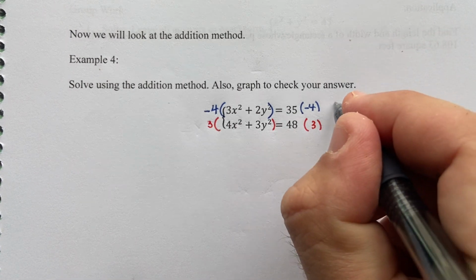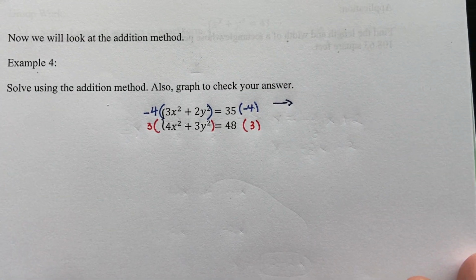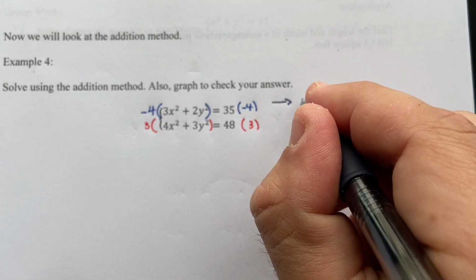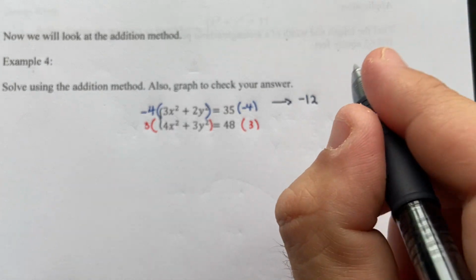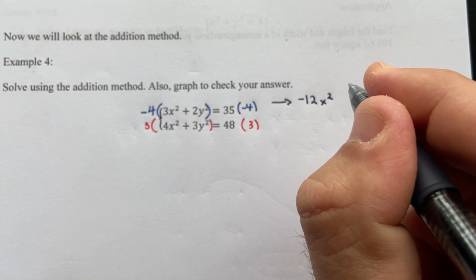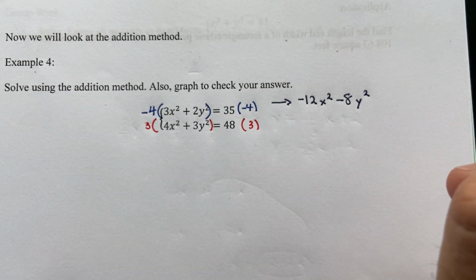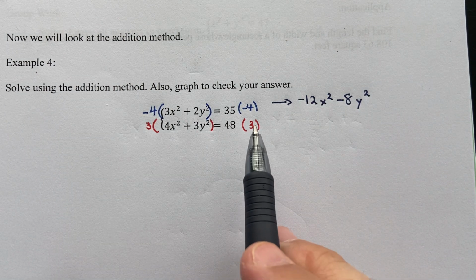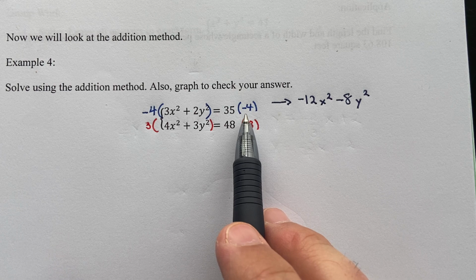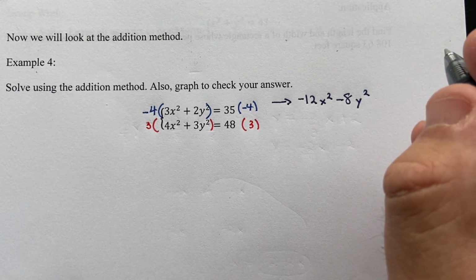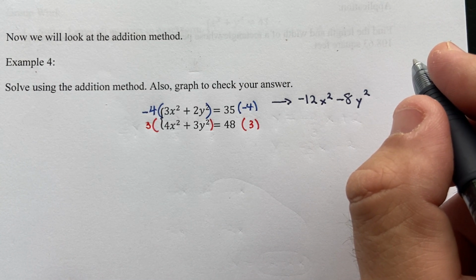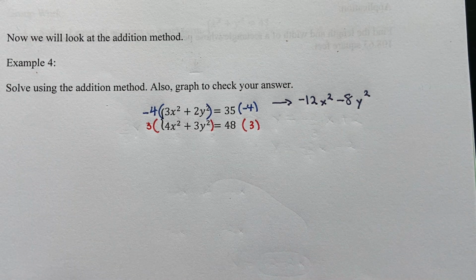So let's see what these transform into. We have -12 x squared minus 8 y squared, and then 35 times negative 4, I believe that's negative 140, but I just woke up, so let me type this in. Yeah, negative 140.